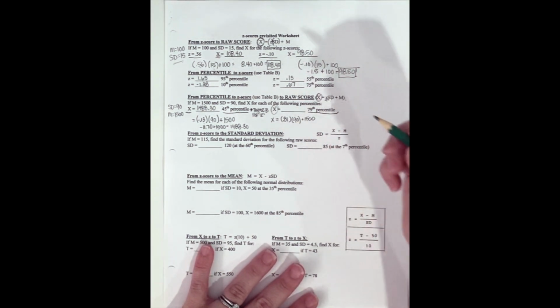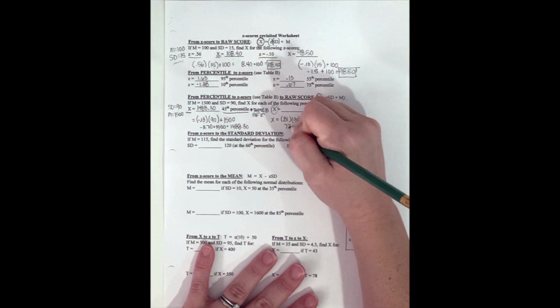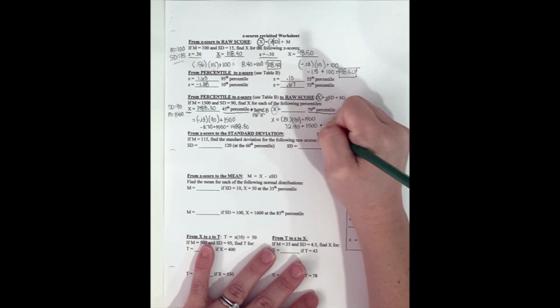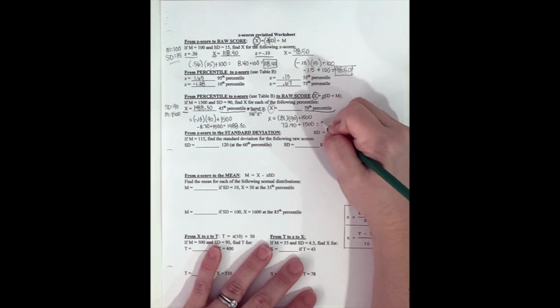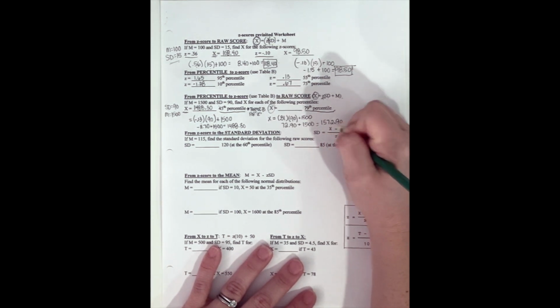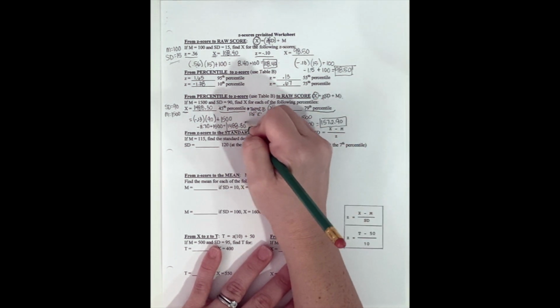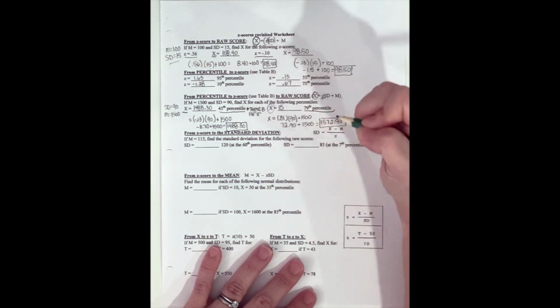When I multiply 0.81 by 90, I get 72.9. And then I'm going to add that to 1500, and that is going to result in a raw score equal to 1572.90. Oh, I forgot to block this one. Okay, so I'm going to put that on my answer line.